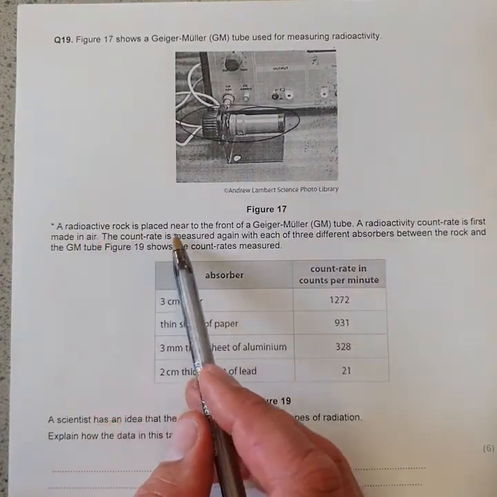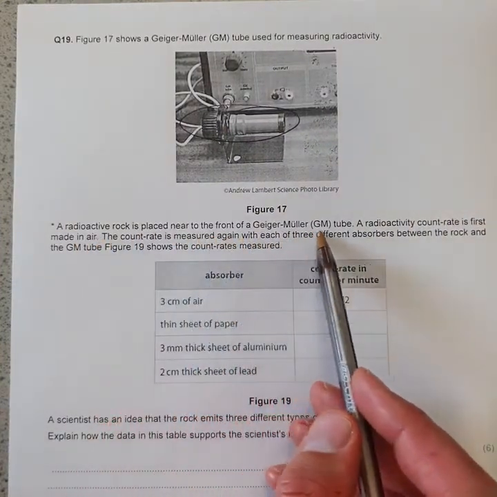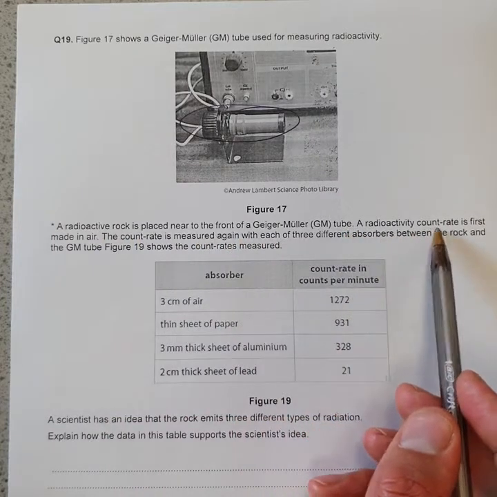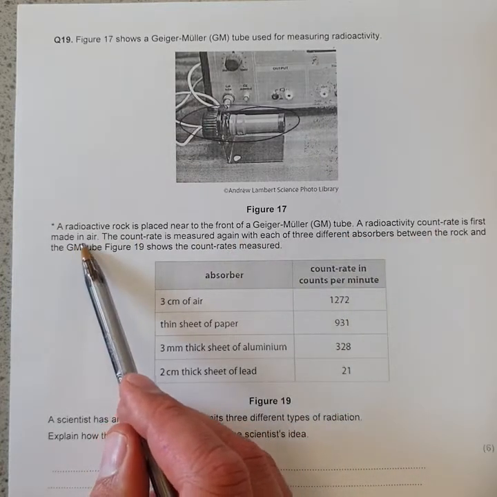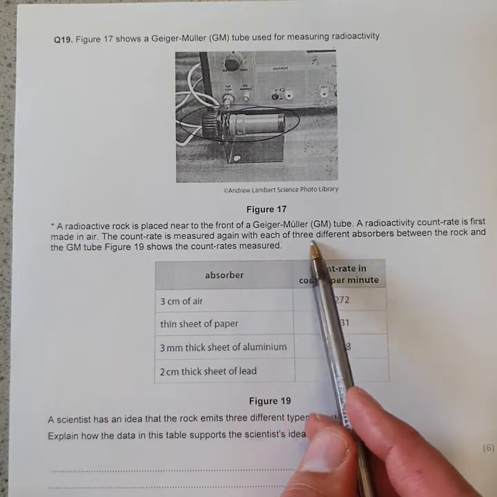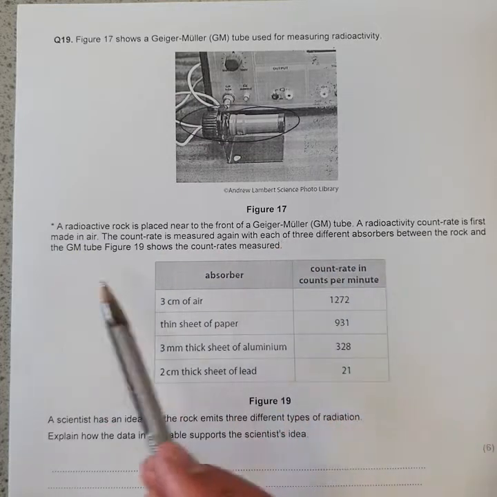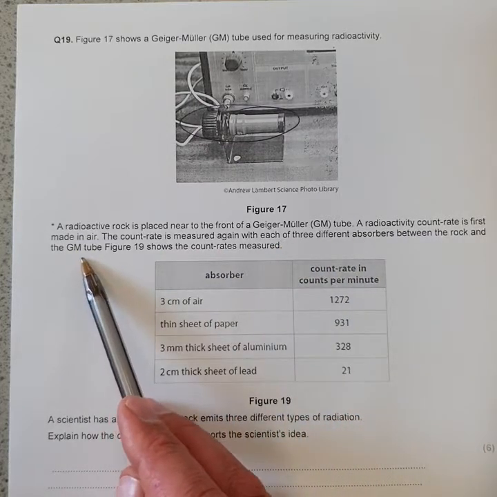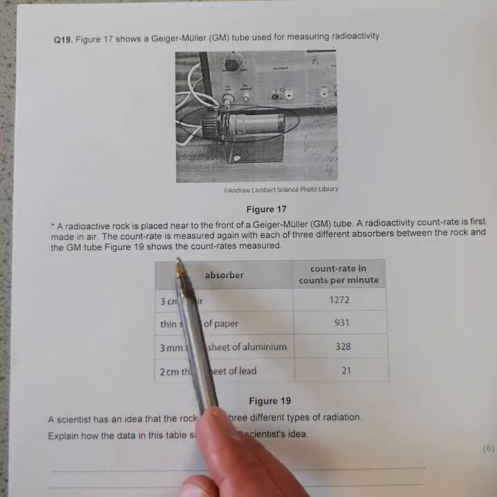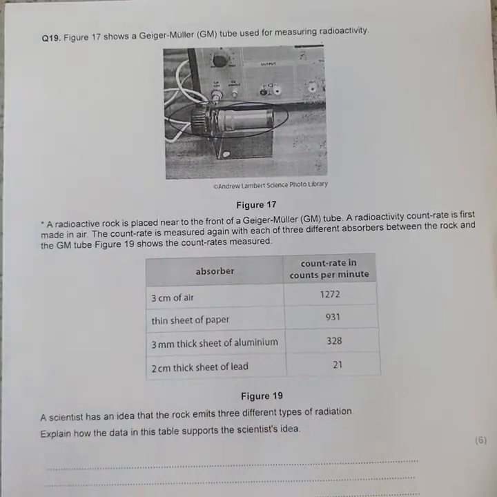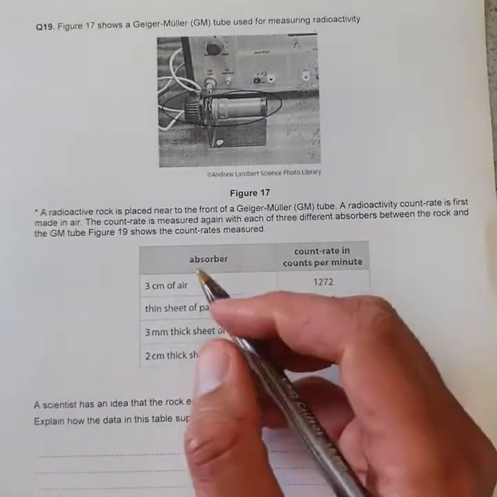A radioactive rock is placed near the front of the GM tube. Radioactive count rate is first made in air. The count rate is measured again with 3 different absorbers between the rock and the GM tube, and figure 19 shows the count rate measured. So let's have a look at the data, shall we?